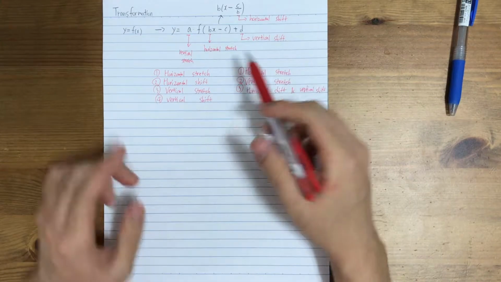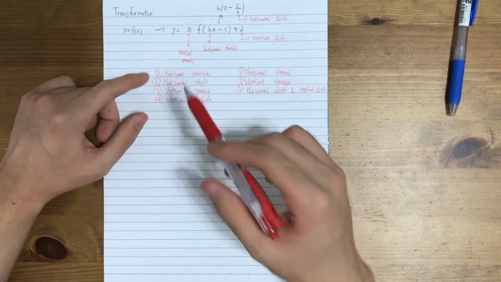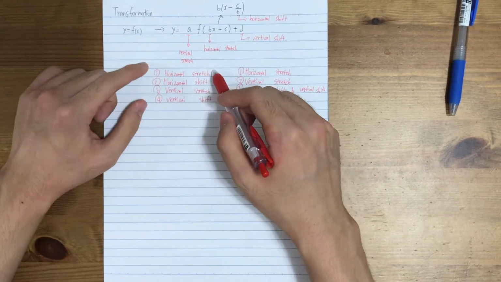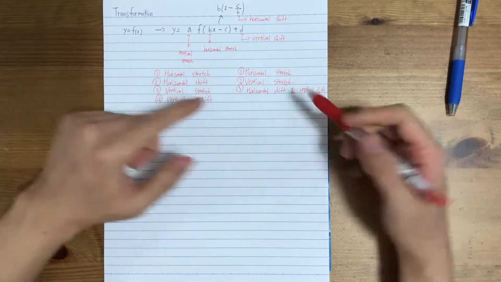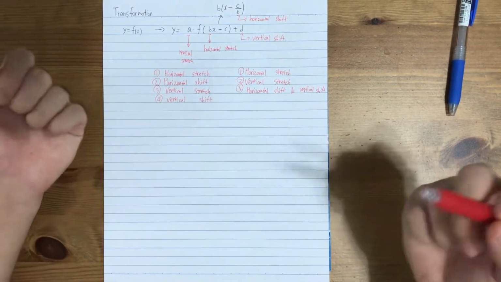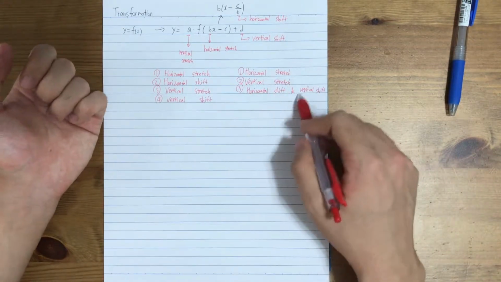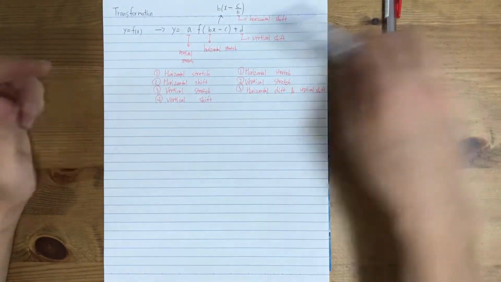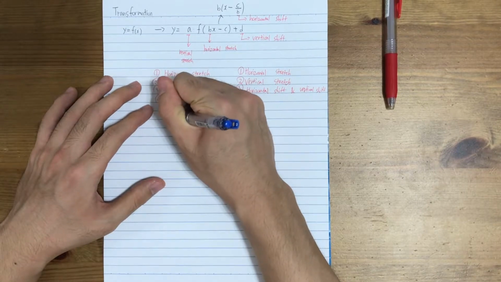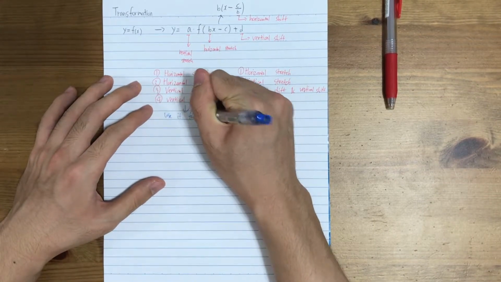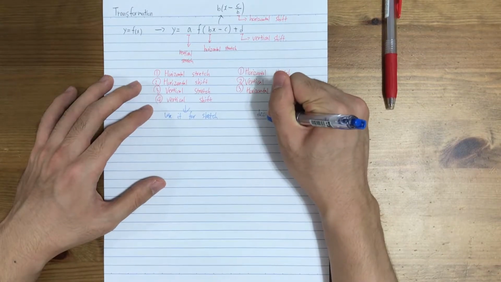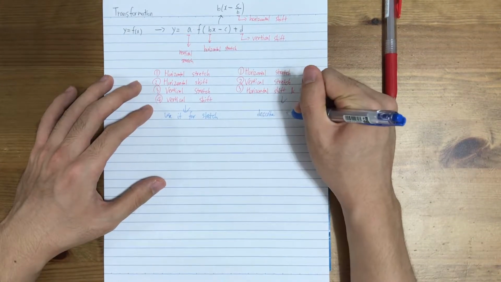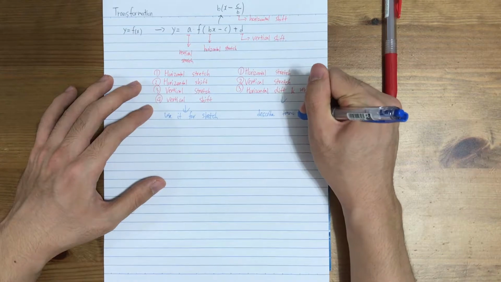Alright, so then what's the point of doing this? I recommend you to use the first order when you have to sketch a graph, and this one is to describe transformations.